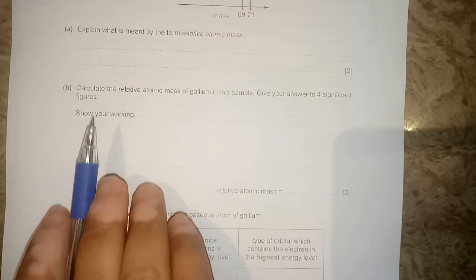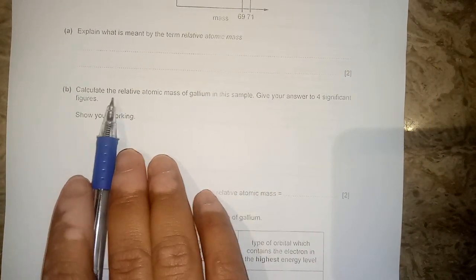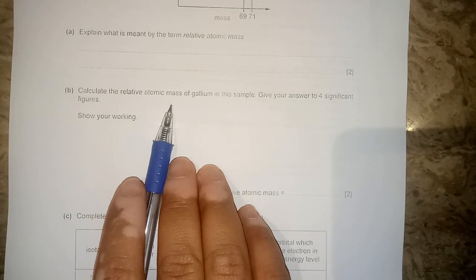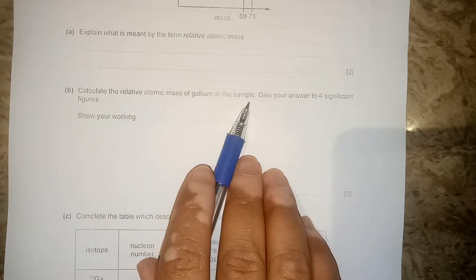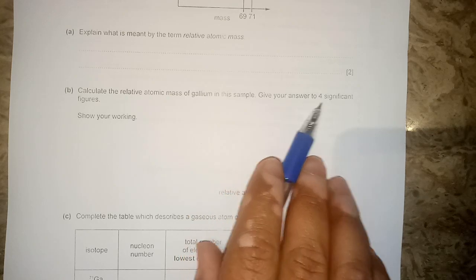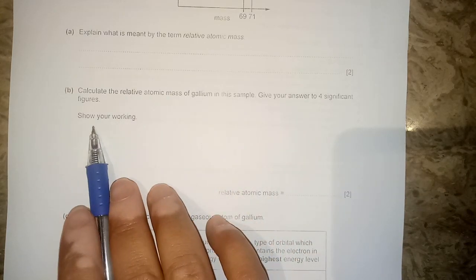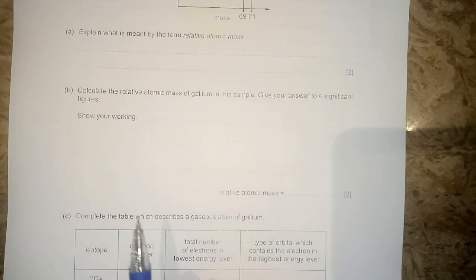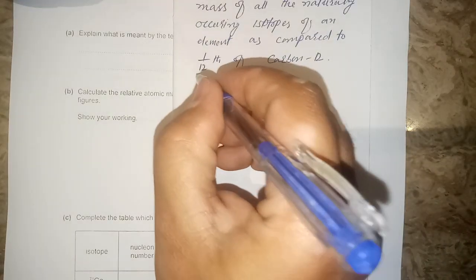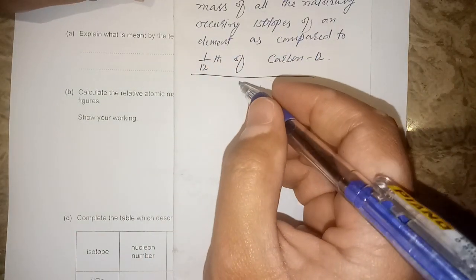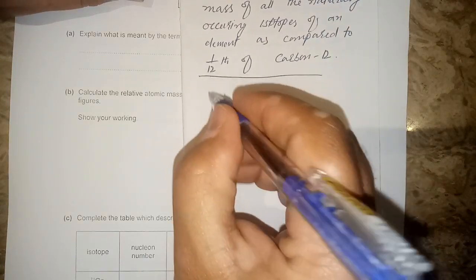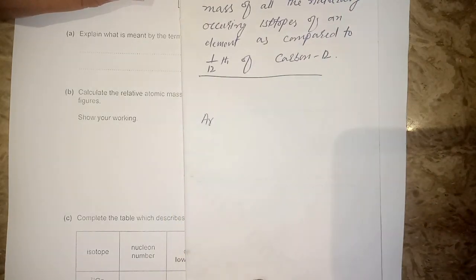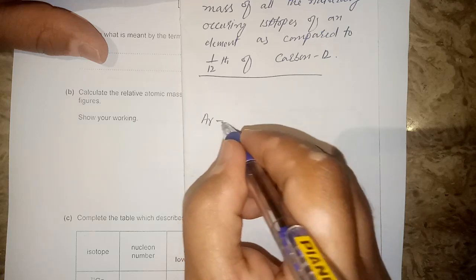So we have to proceed, and in this part the examiner says calculate the relative atomic mass of gallium in this sample. Give your answer to 4 significant figures, and show your working. So you must show your working. We have the basic formula for the relative atomic mass.